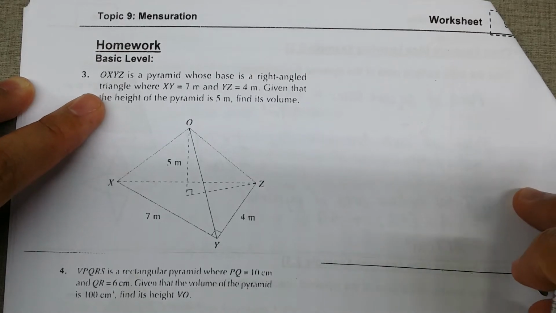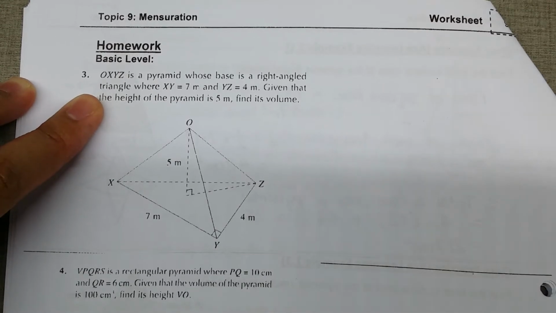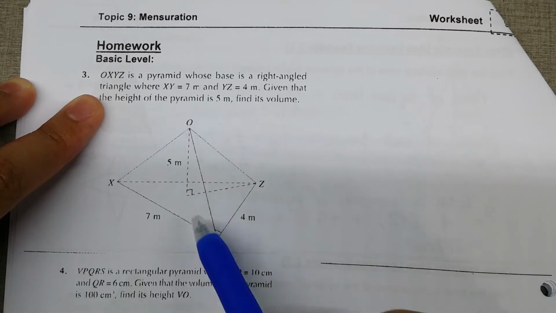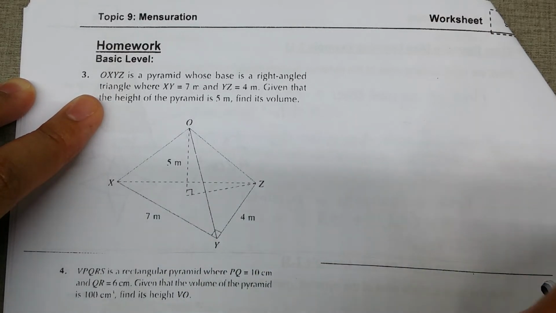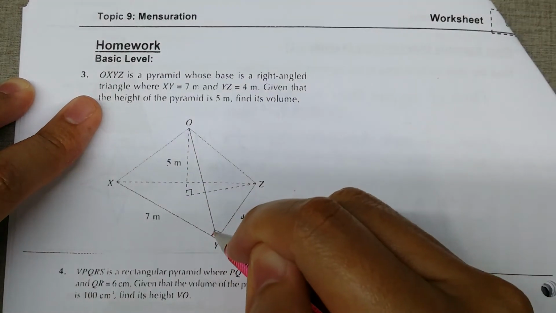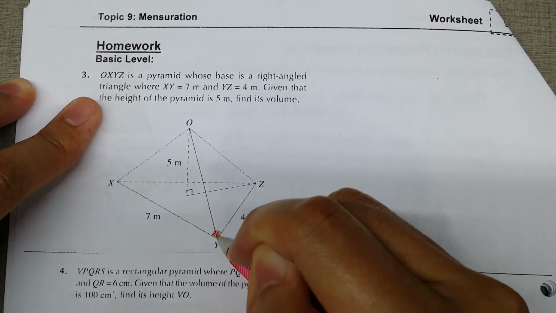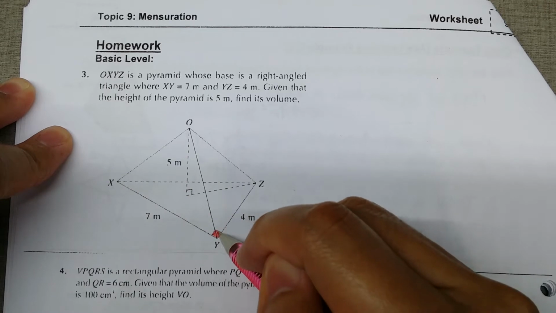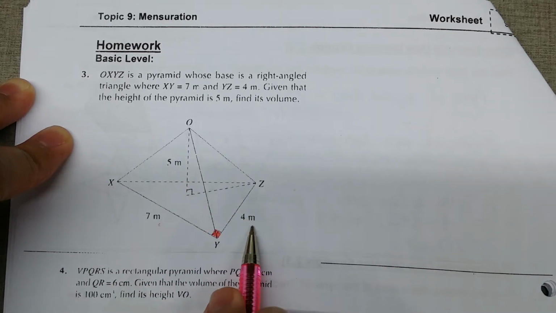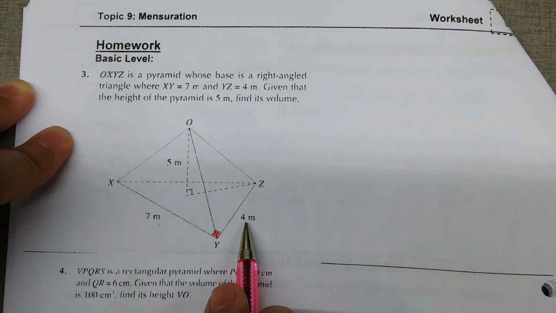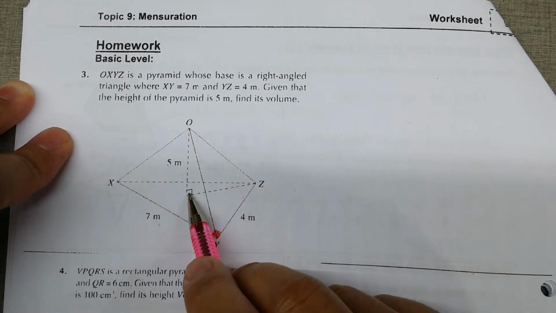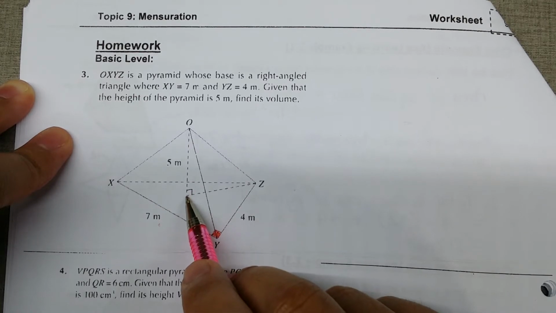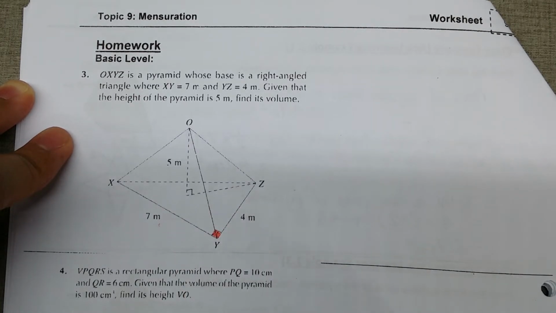Question 3. OXYZ is a pyramid whose base is a right angle triangle. This is a right angle triangle. Can you see the right angle? Where XY equals 7, YZ equals 4. Given that the height of the pyramid, remember a definition of height is from the vertex downwards perpendicularly, is 5 meters. Find the volume.